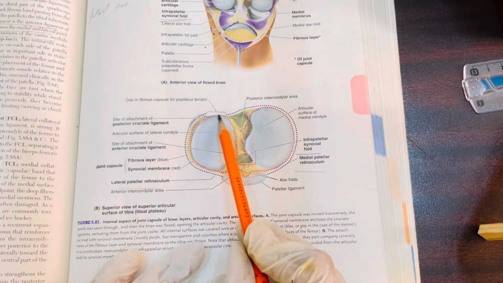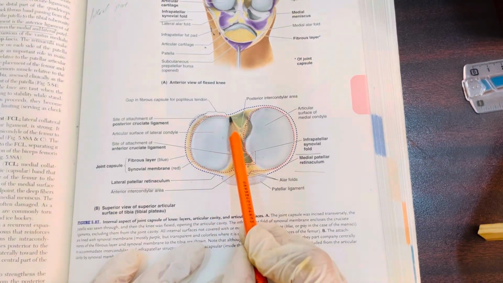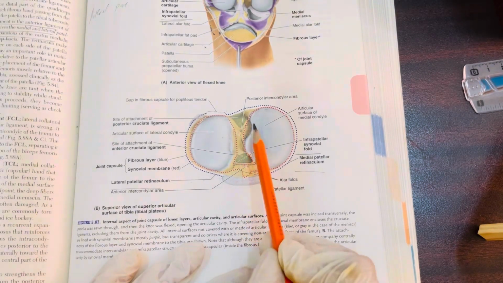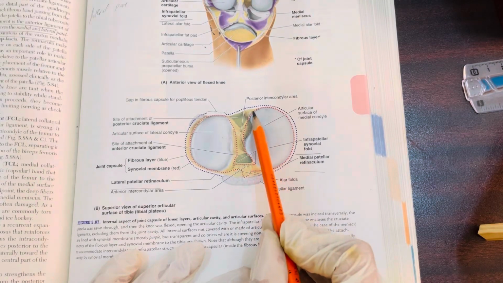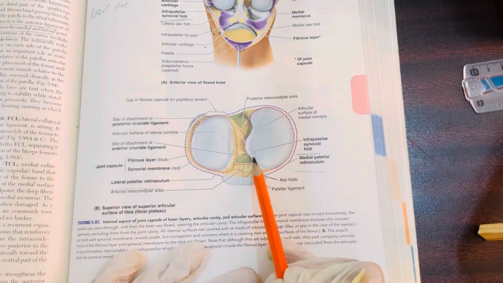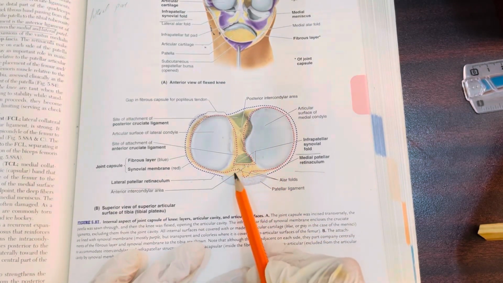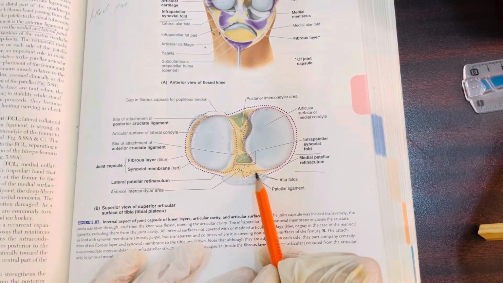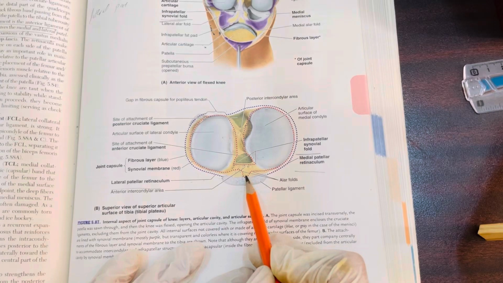Then this layer will move from the posterior aspect and surround the articular cartilages when it enters into the joint cavity medially, surround the articular cartilages medially, and then it will move anteriorly, and anteriorly it will protrude from the anterior intercondylar area.